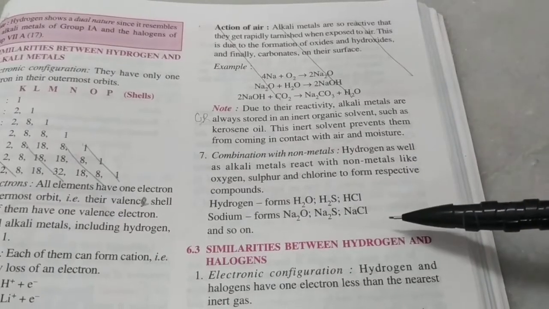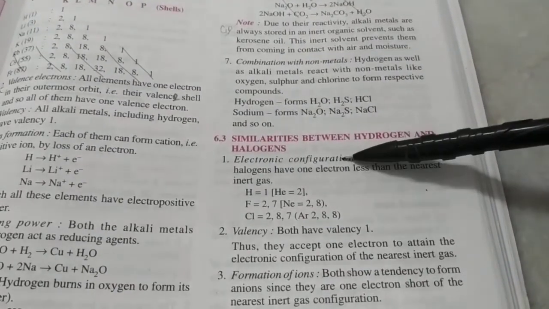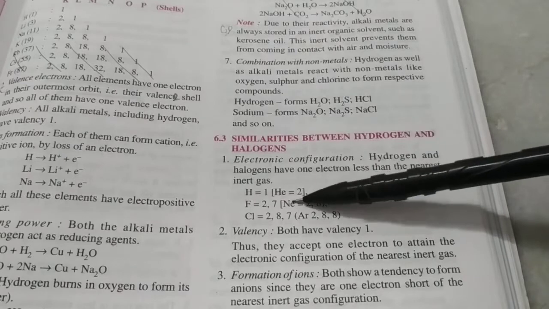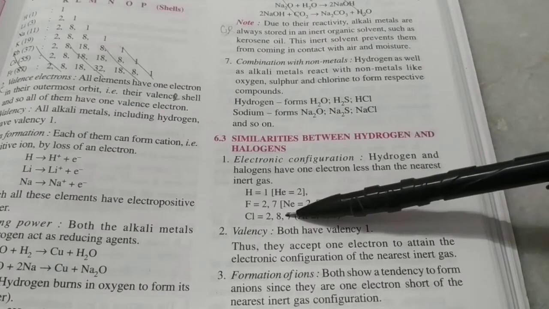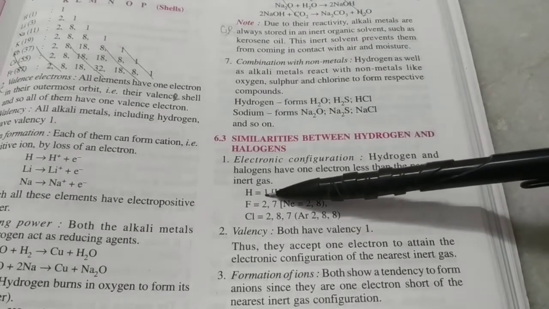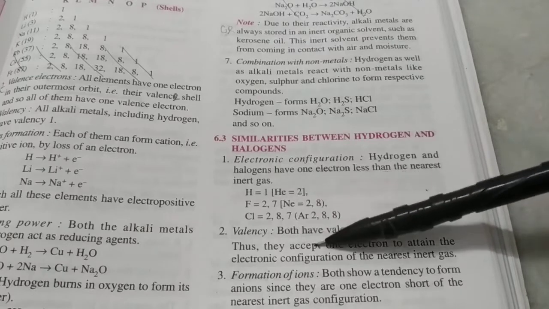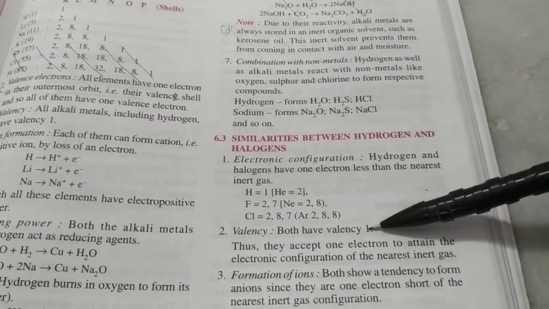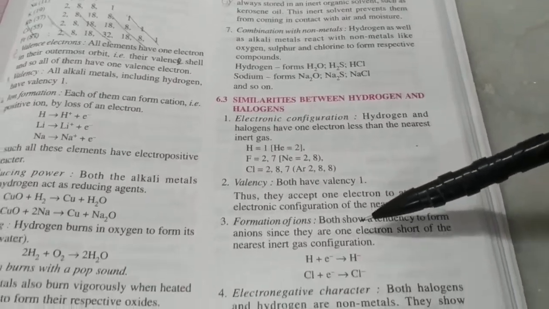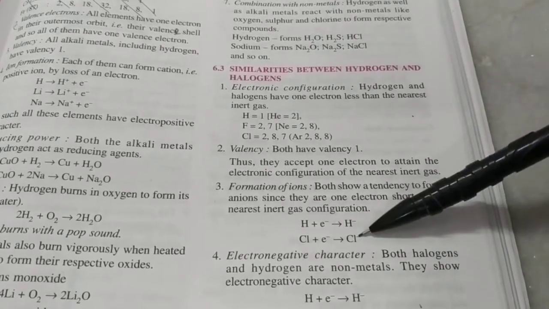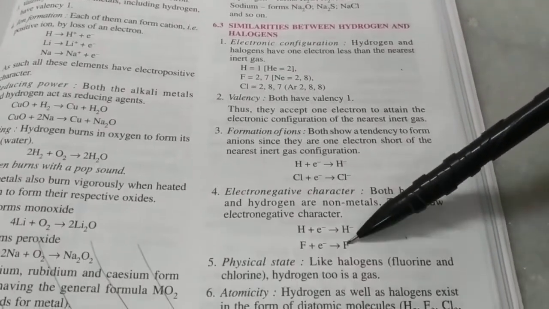Sometimes it shows similarity with halogens. Electronic configuration, well, just like all of them have one electron short of completing their outermost shell, that is true for hydrogen as well. And its valency is also 1, although in this case it will gain 1 electron. And when it gains 1 electron, it forms a negative ion, an anion, just like halogens do. So it has an electronegative character.